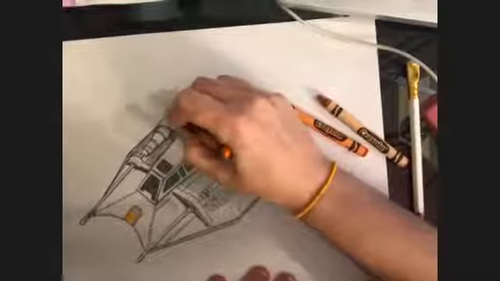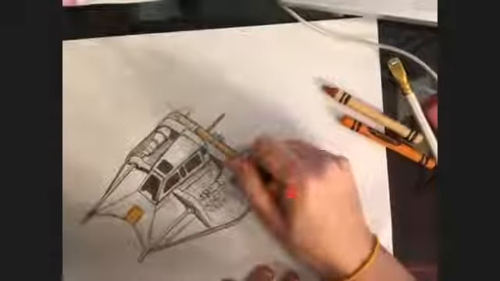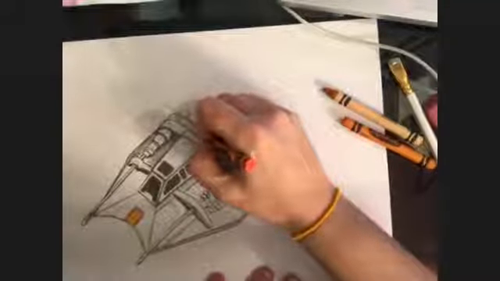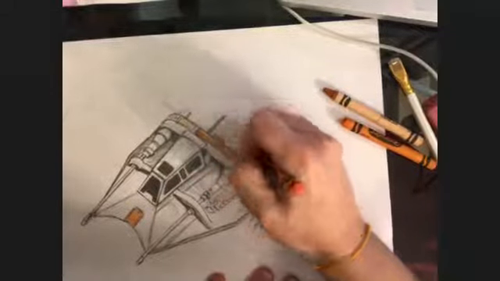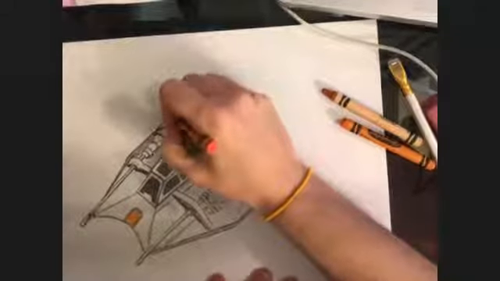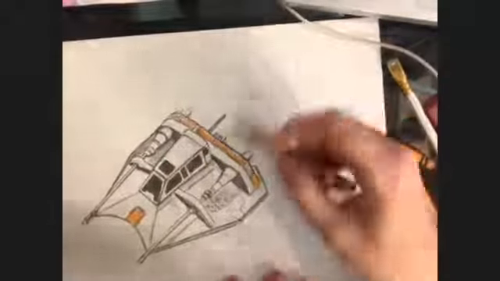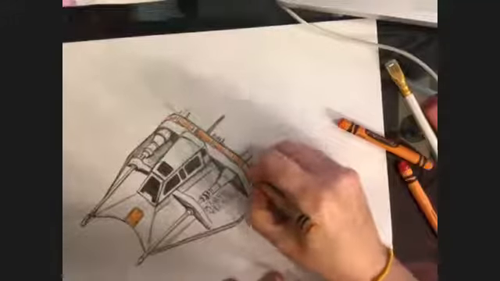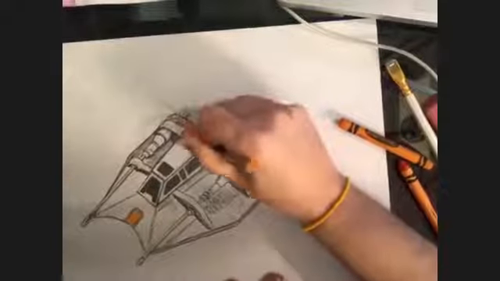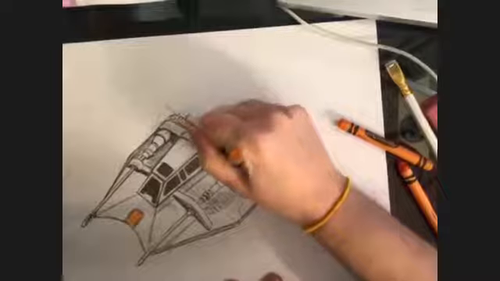I'm doing it roughly because this is not a brand new ship. Very lightly, I'm going to hatch over and shade it with the red, not fully color it in. If you're going for a different color, just start out with the lightest one and then come back over it with the darker ones.